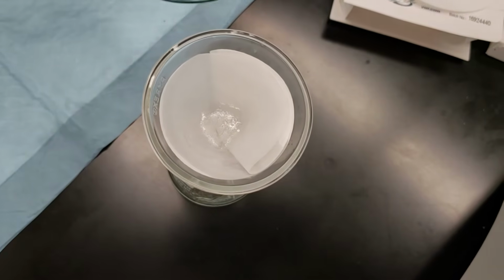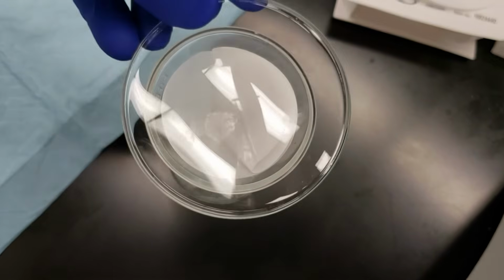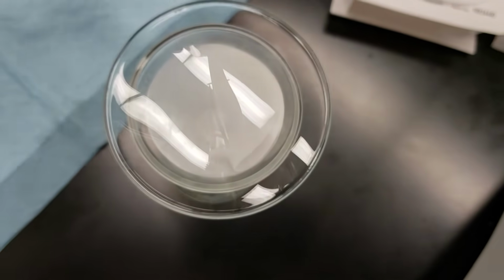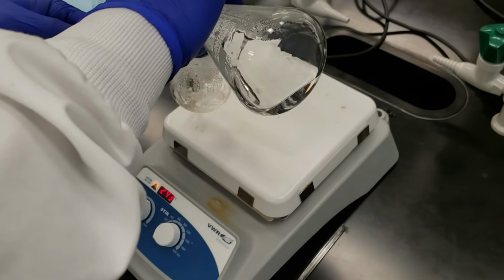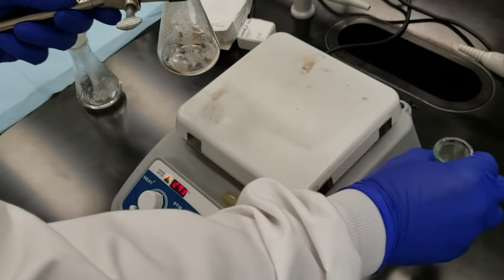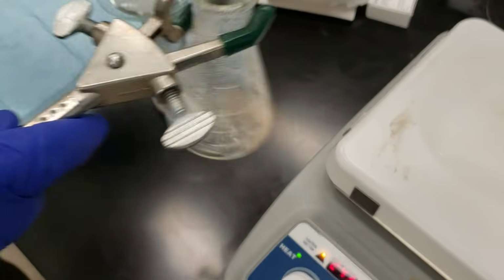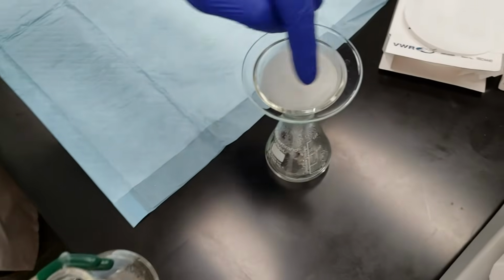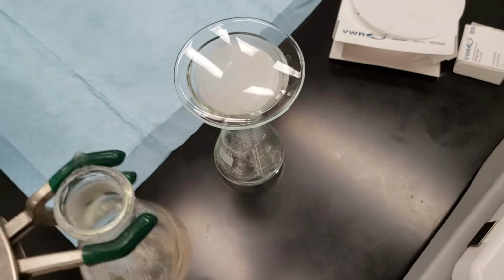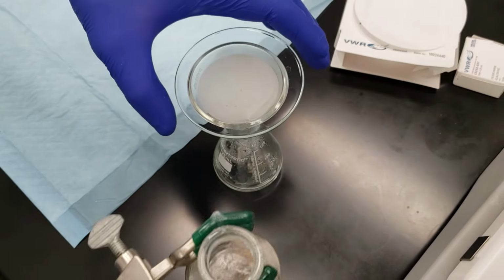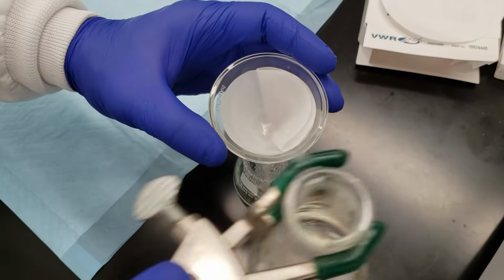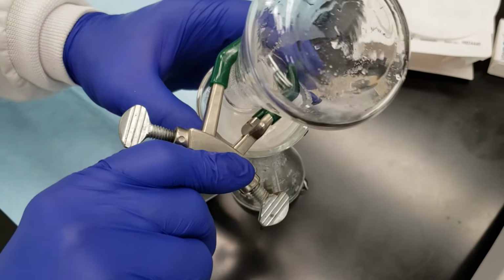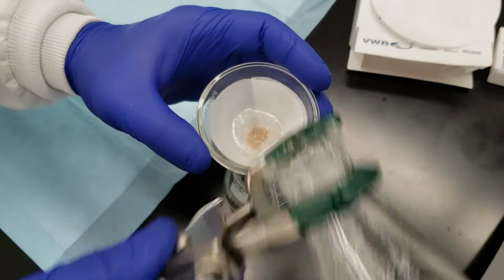And I'll go ahead and place the watch glass back on top. And then I'm going to rinse my flask here with a little bit more hot water. We don't want too much. And we can see the condensation on the inside here, so we're keeping that system nice and warm. And I'm going to pour this through as quickly as I can to try and get our sand out of the flask. There we go.